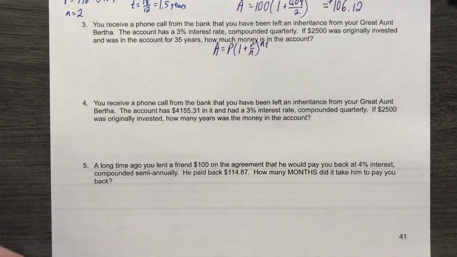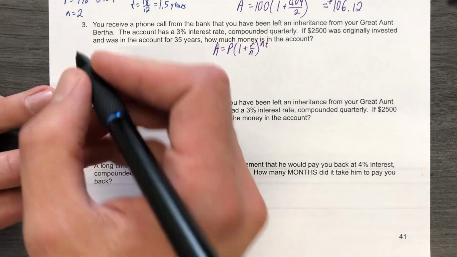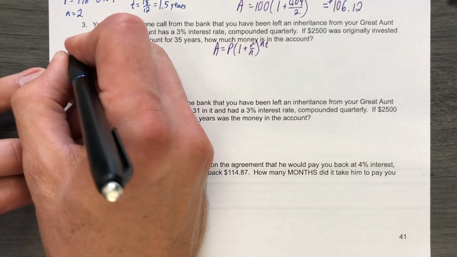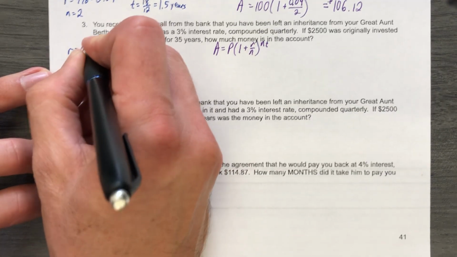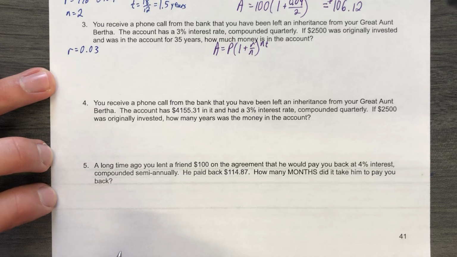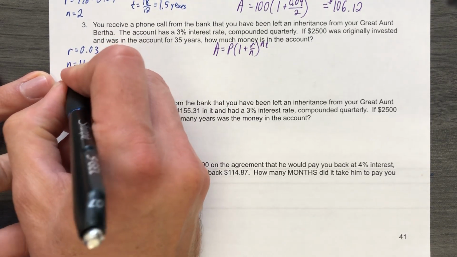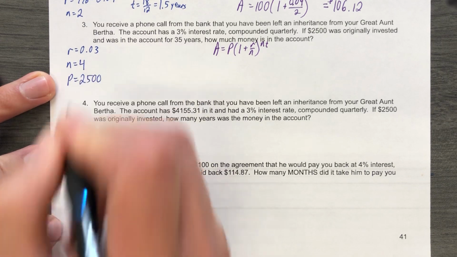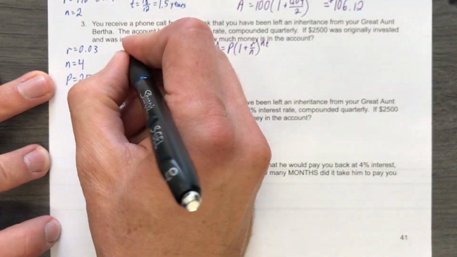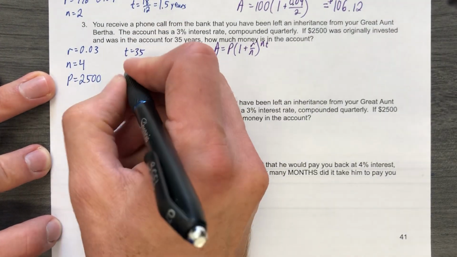So here goes. Let's list everything we know. The account had a 3% interest rate, so 3%, let's go ahead and call it what it is, that's 0.03. And compounded quarterly, that happens 4 times a year, and they originally invested $2,500, and it was in the account for 35 years. And then how much money is in the account?